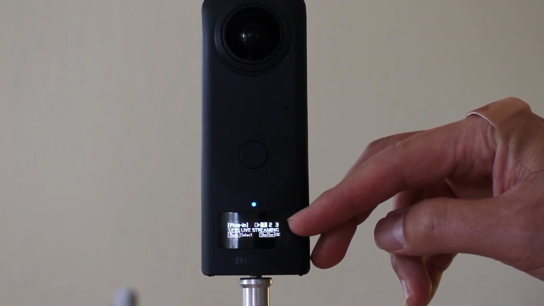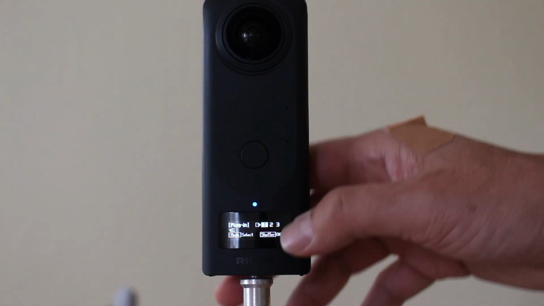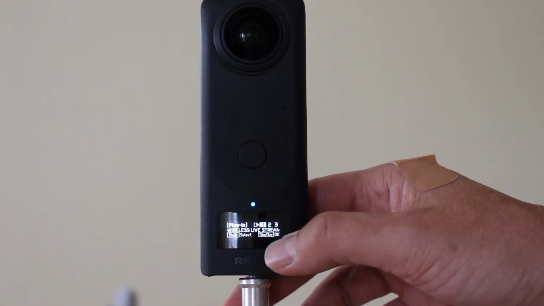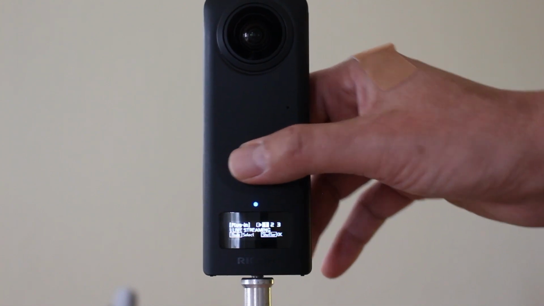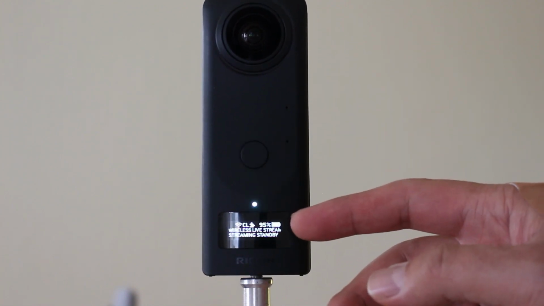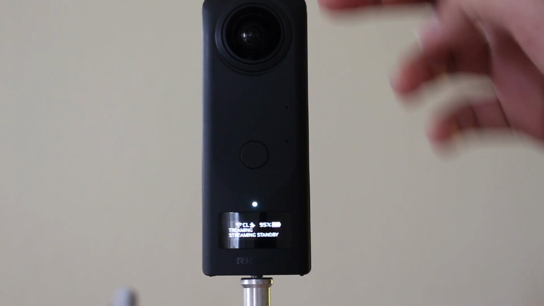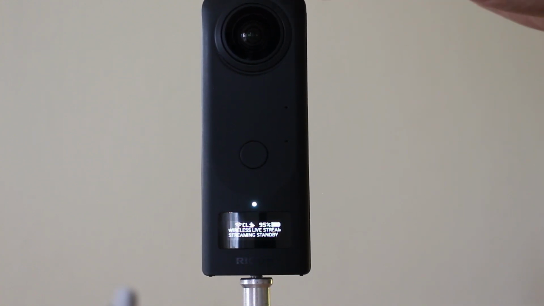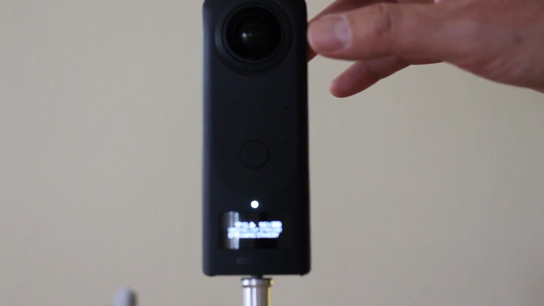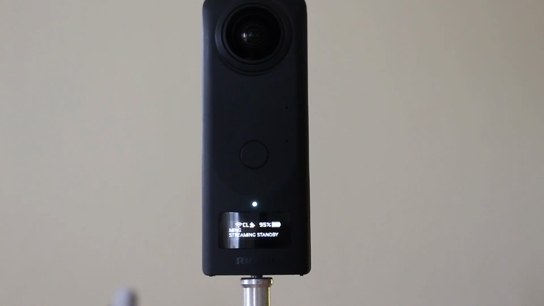I've already established the wireless live streaming plugin in the first position. It's already selected as 1 here. Press the shutter button. The wireless live streaming plugin is now running. The camera is in client mode, and it's available to connect and start the stream. Let's do that right now.